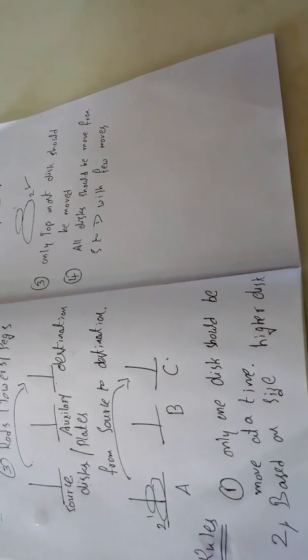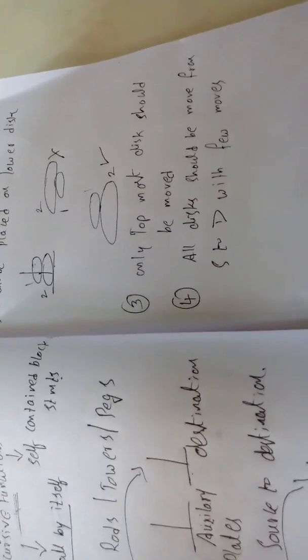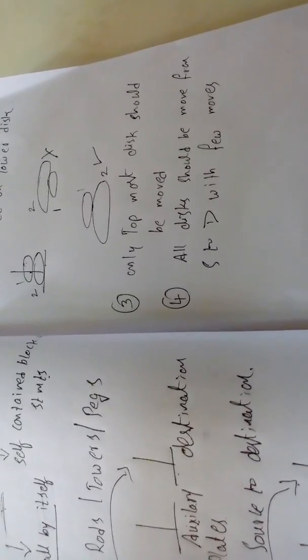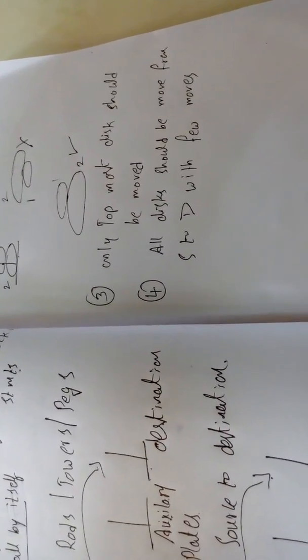The first rule is only one disc should be moved at a time. The second is based on the size, a higher disc should not be placed on a lower disc. The third, only the topmost disc should be moved. And the fourth, all discs should be moved from source to destination with a few moves. Now we'll see with an example.